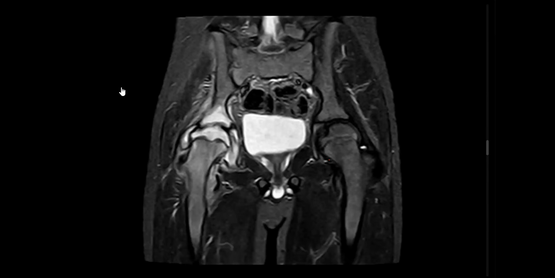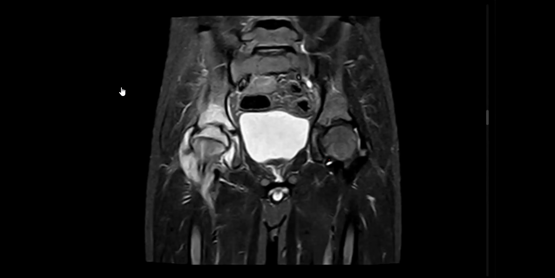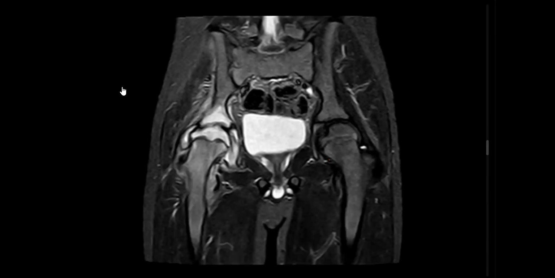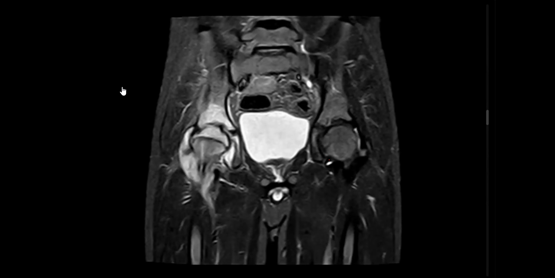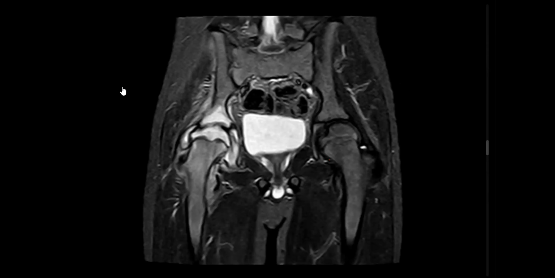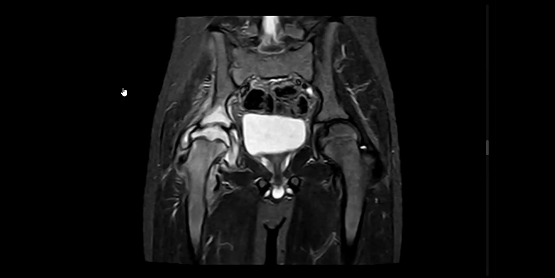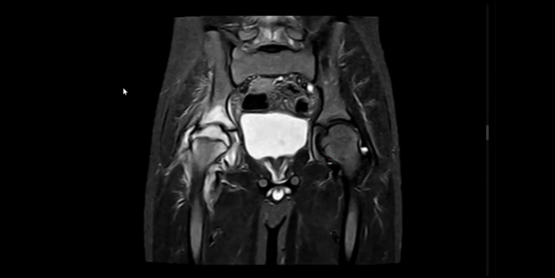So in this case, altered signals are seen in the right femoral head as well as the acetabulum, along with decreased height of the right femoral head. So it can represent avascular necrosis. I will take the history of the patient and check the clinical notes. This is a child with limping, 8 years, for example, or 7 years. So if it is an acute presentation, it can represent septic arthritis.